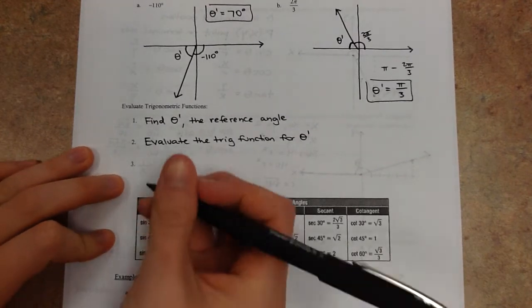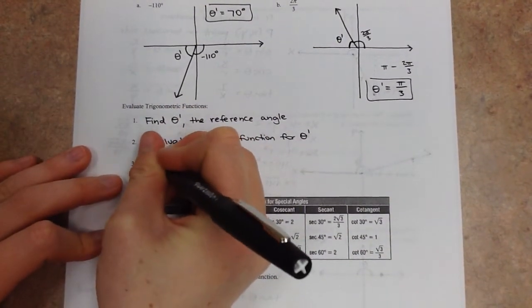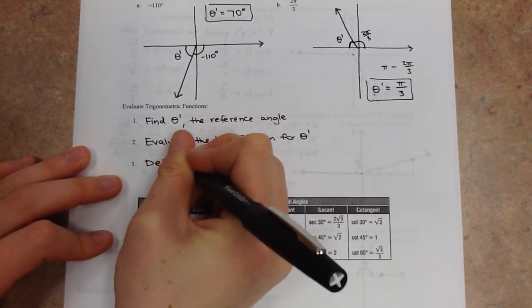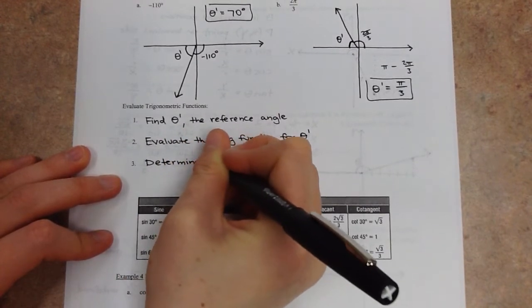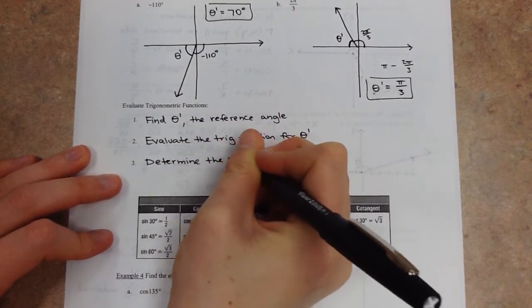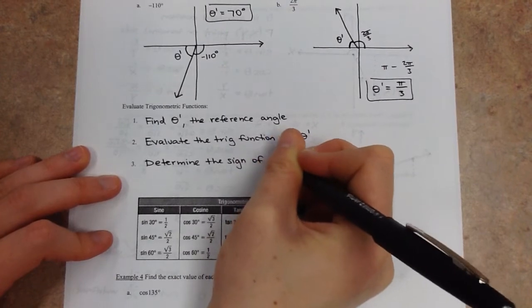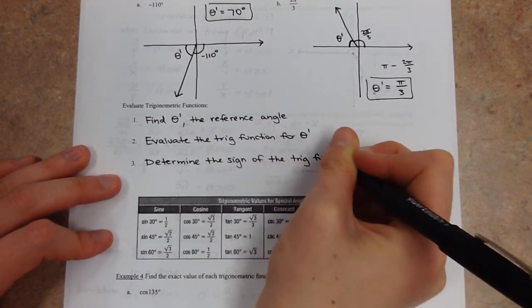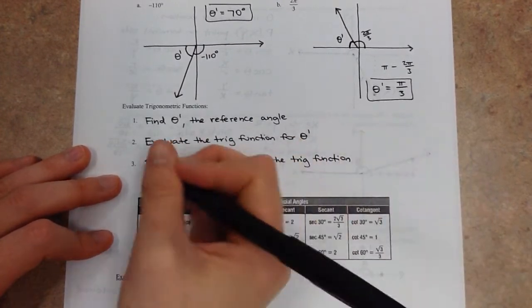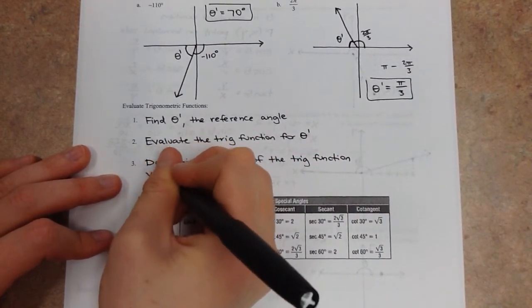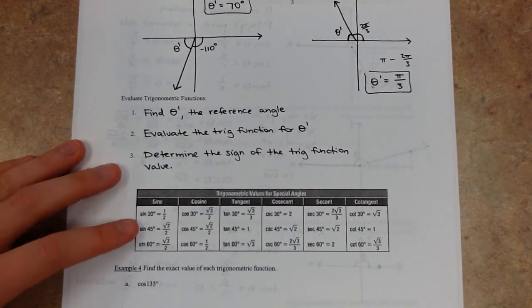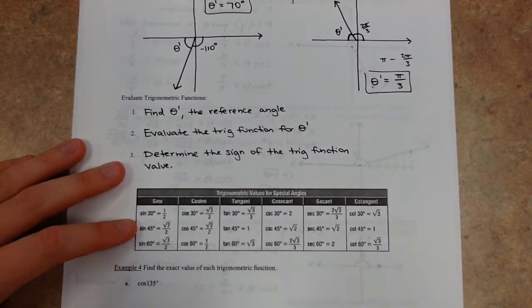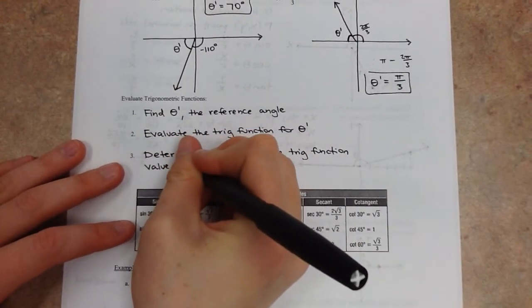So next you determine the sign of the trig value. Determine the sign, and for that you use the quadrant in which the terminal side lies.